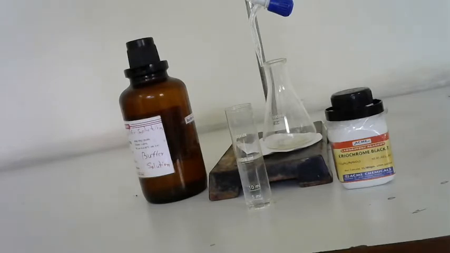So to find out the hardness, we will do the complexometric titration with ethylene diamine tetraacetic acid, as it forms a soluble complex with metal ions like calcium and magnesium. We use Eriochrome Black T indicator to detect the endpoint, as the stability of the complex and the color change of the indicator are sensitive to pH changes.